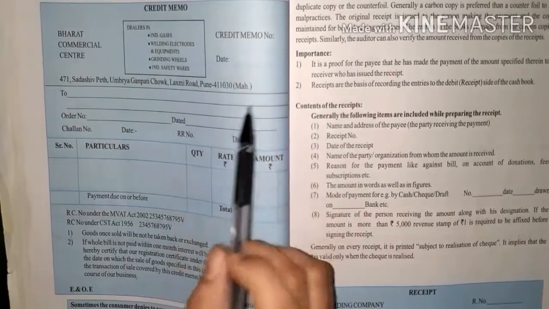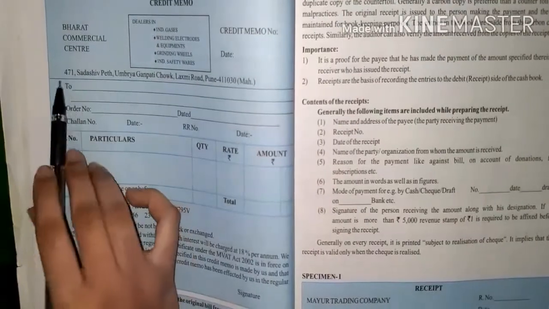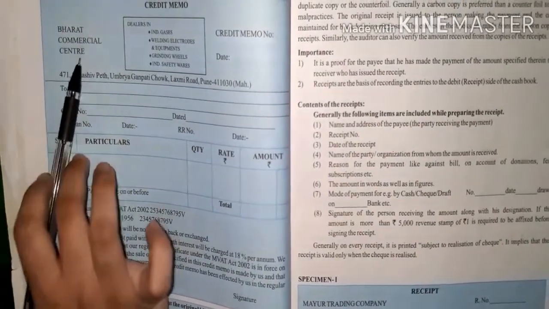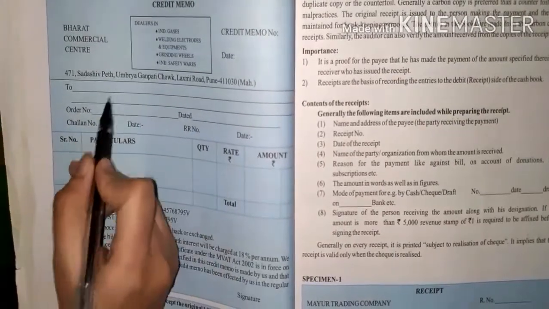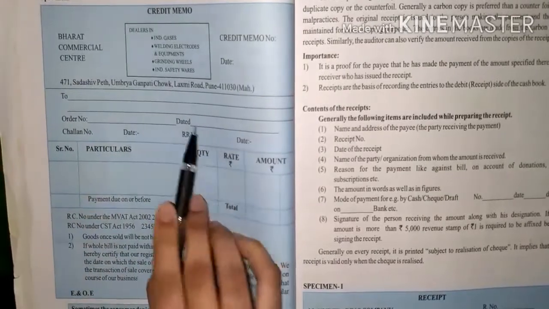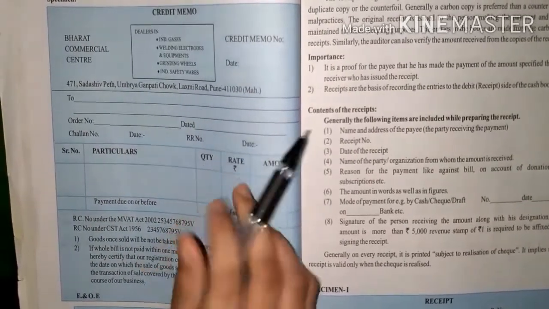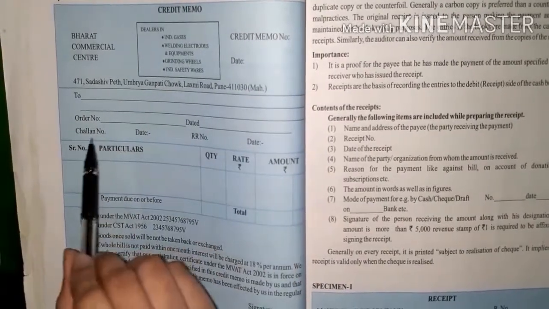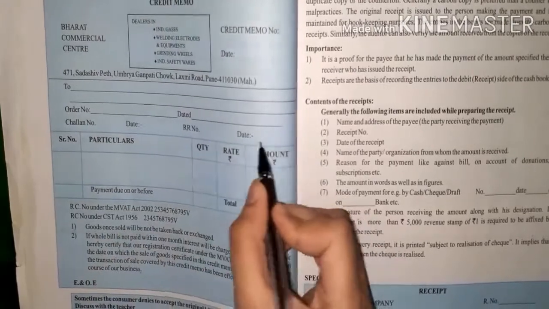The date, on which date this credit memo is issued, to whom, the address of your center, and to whom you are issuing this credit memo, the address of that person will also appear over here. Order number, on which date you have credited these goods, the date will appear over here. Challan number, date, RR number, again date.